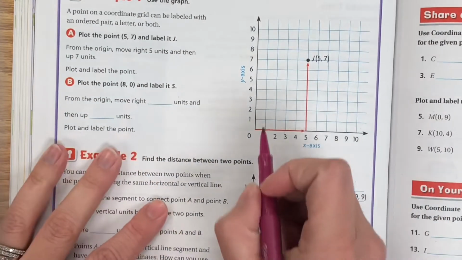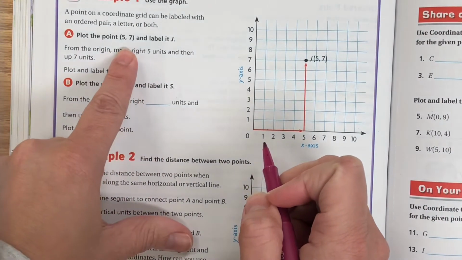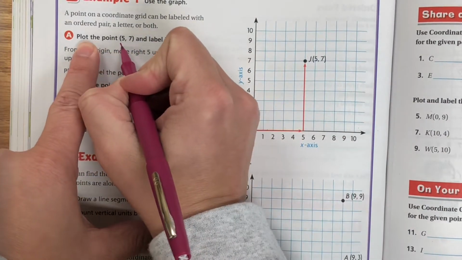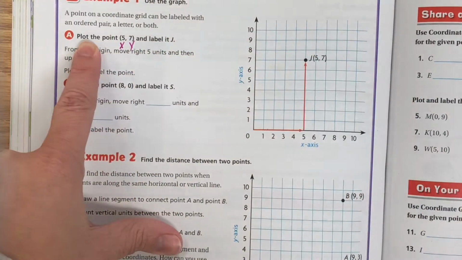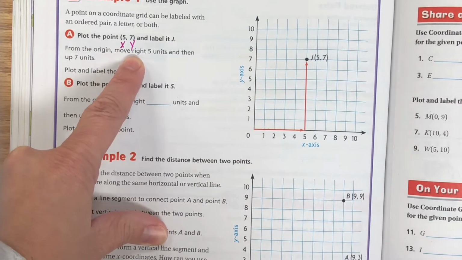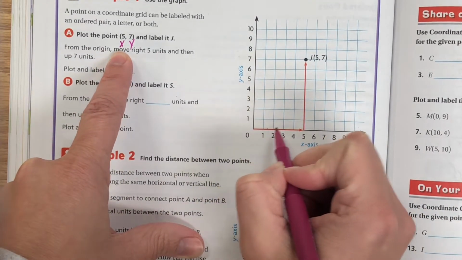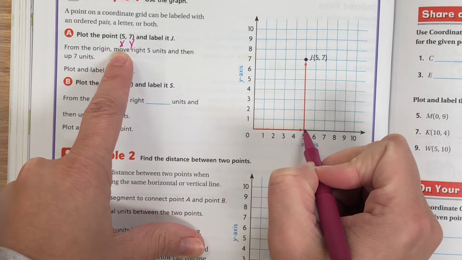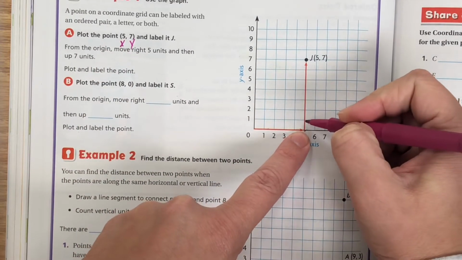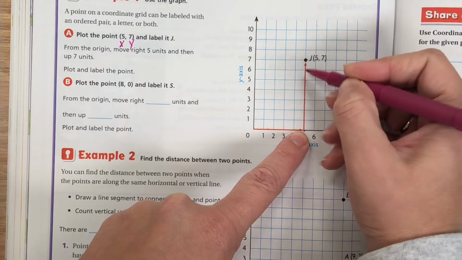So you're going to start at 0. This first one is X. The second one is Y. That's why you go over and then up. So I'm going to go over 5. 1, 2, 3, 4, 5. And then I'm going to go up 7. 1, 2, 3, 4, 5, 6, 7.